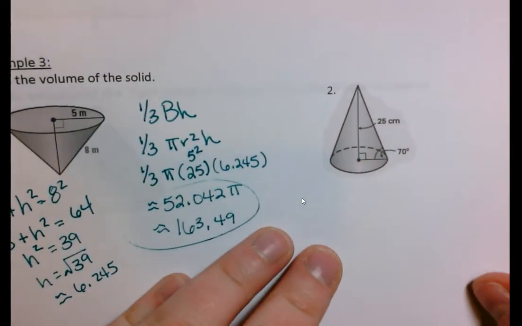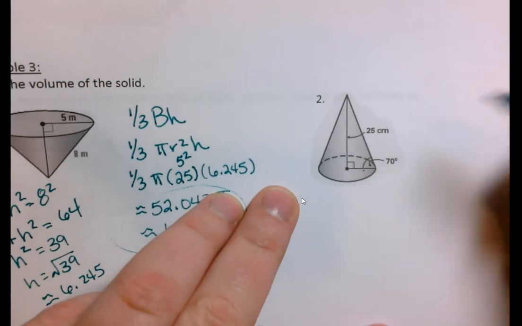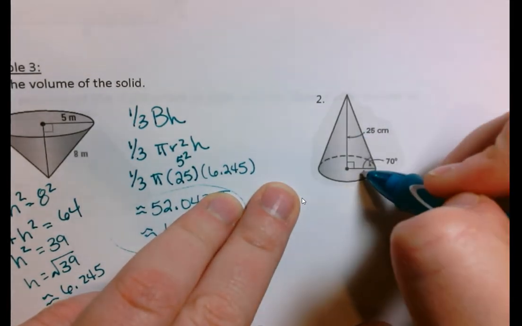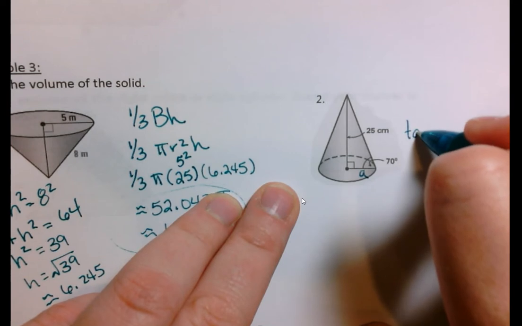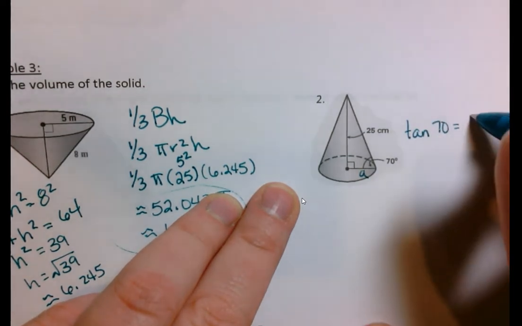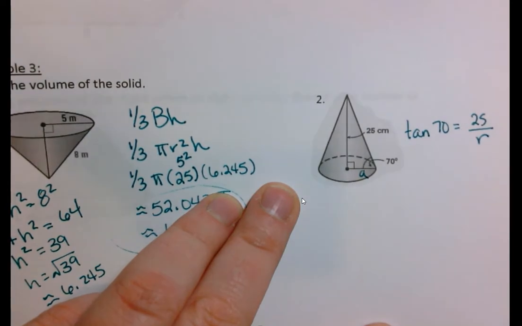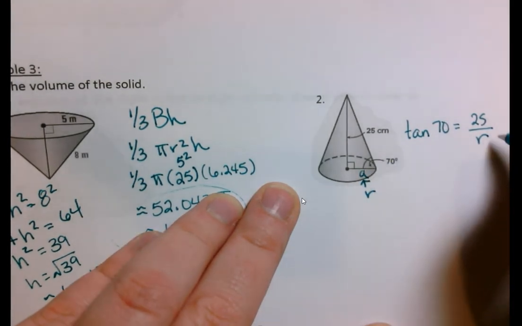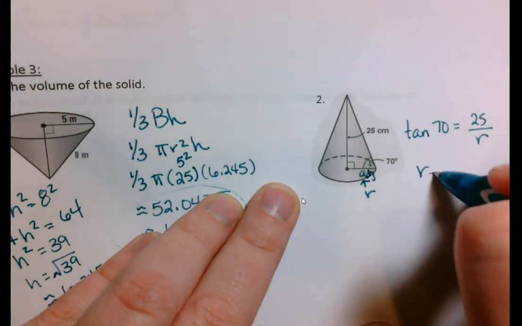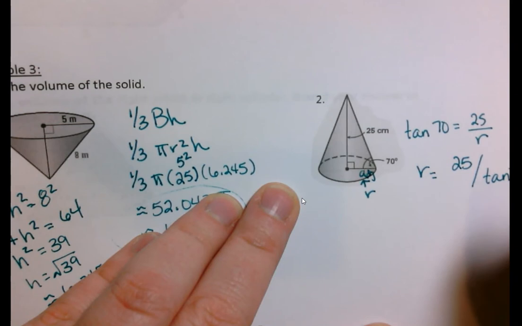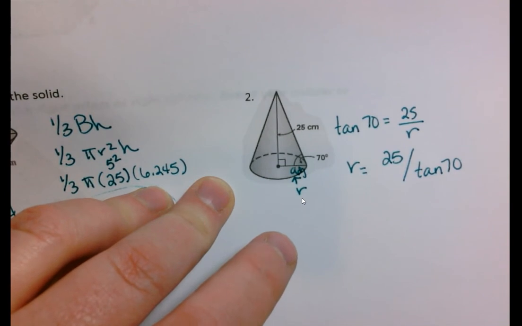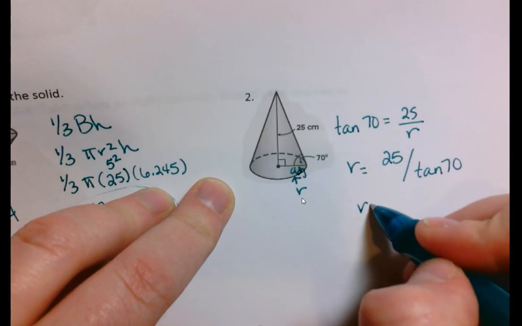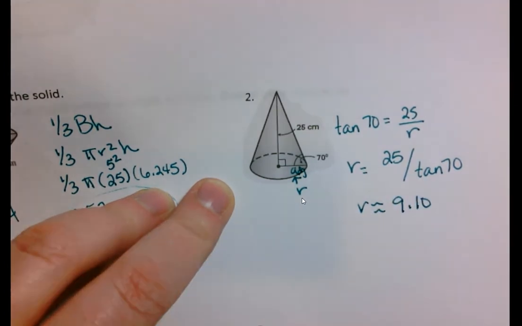On number 2, you need to do some trig to find this one here. So this is height, this is base, so this is opposite, this is adjacent. So I'm going to go tangent of 70 equals 25 divided by radius, which is my adjacent side, excuse me. So R equals 25 divided by tangent of 70. Apologize, off the screen there. 25 divided by tangent 70. R is approximately 9.10 with rounding.